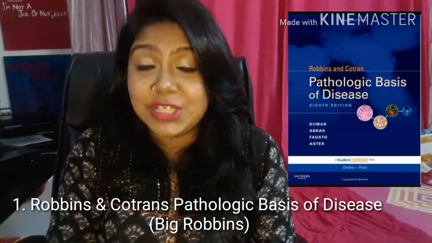Now Big Robbins is also considered the Bible for pathology, and a lot of professors and masters of the subject believe that this is the premier textbook for path. I have read this, and yes, I would tend to agree that this is a very comprehensive text, and if you can manage to read it from cover to cover, well, hats off to you. However, I couldn't. Why? Mainly because of the huge and vast nature of this book. I mean, this book is a freaking giant. It's called Big Robbins for a reason.